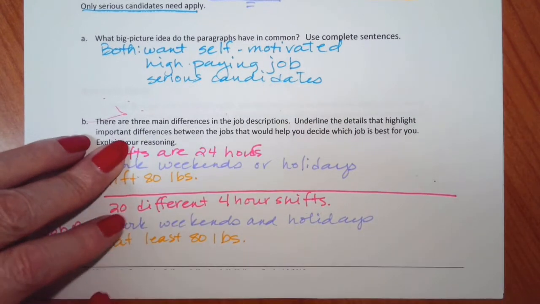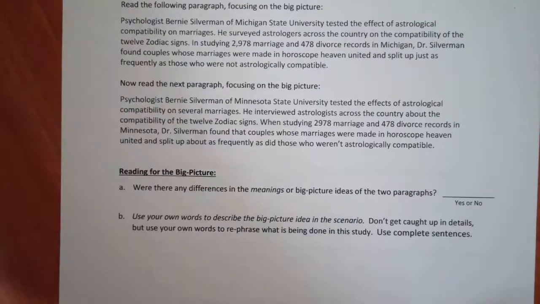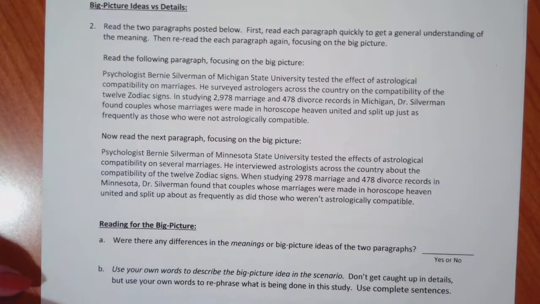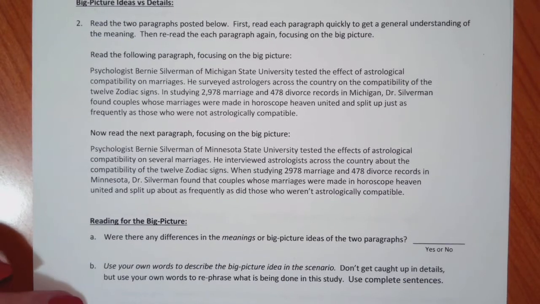Okay, let's flip over to the next page. Again, there was a lot of good discussion about this problem. I heard a lot of really interesting things as I was flipping in and out of your groups.